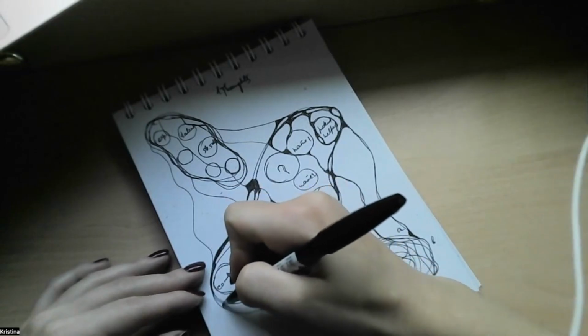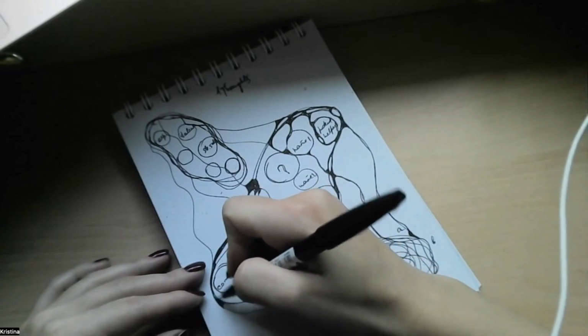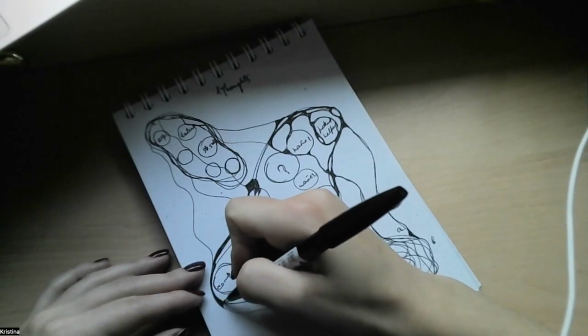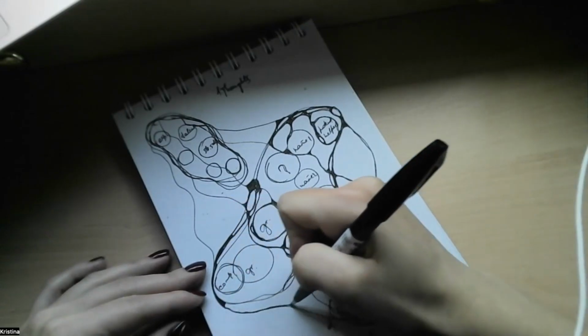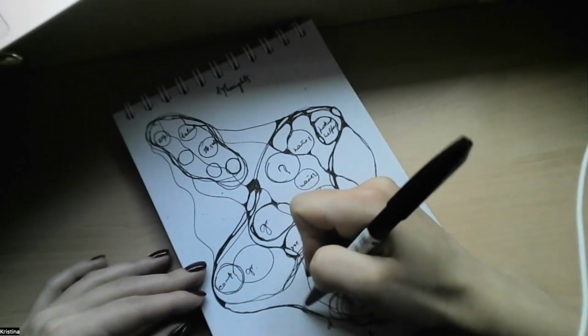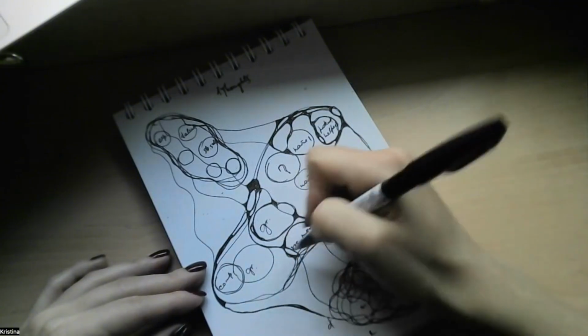So, for example, oh yes, I have some black lines. Who are these black lines? Or what are these black lines? Or what does it mean black? Or what does it mean lines?